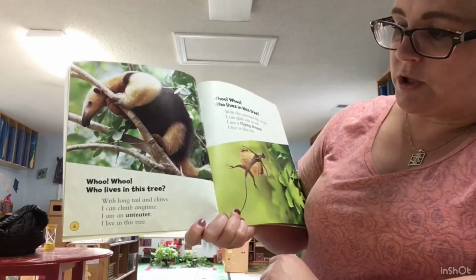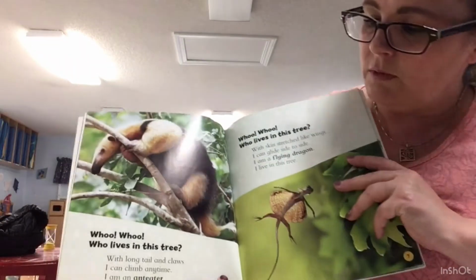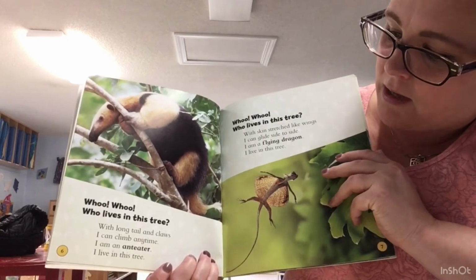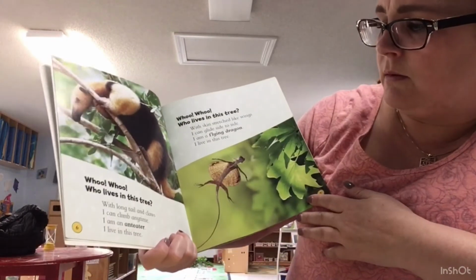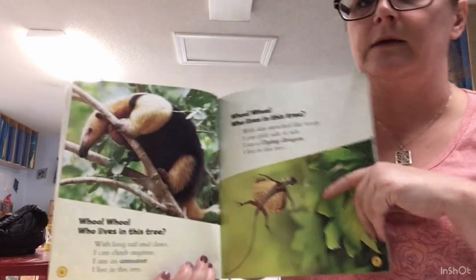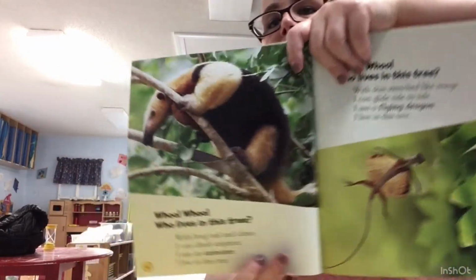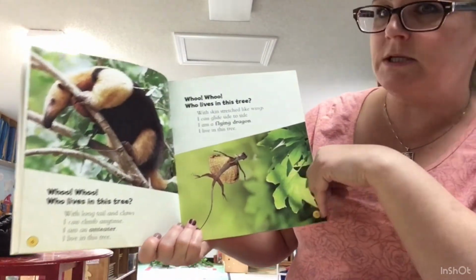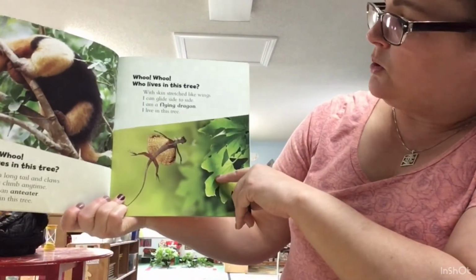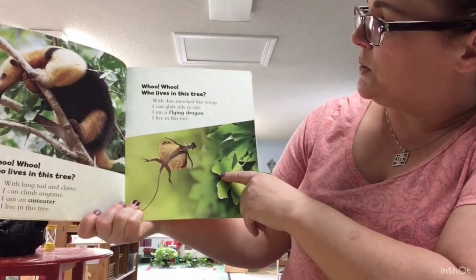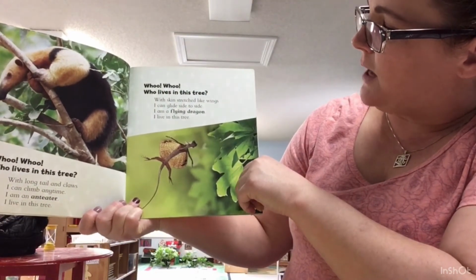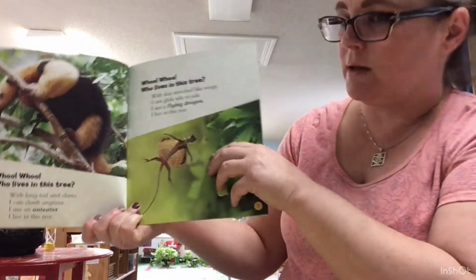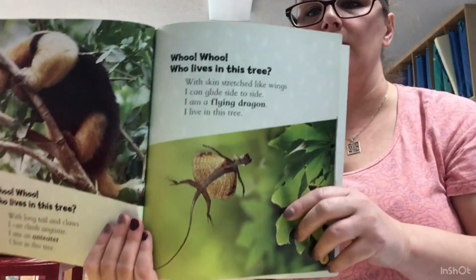Who lives in this tree? With the long tail and claws, I can climb anytime. I am an anteater. I didn't know anteaters lived in trees. See the anteater? That's pretty cool. I live in this tree. Who lives in this tree? With skin stretched like wings, I can glide side to side. I am a flying dragon. I live in this tree. A flying dragon. Isn't that cool?